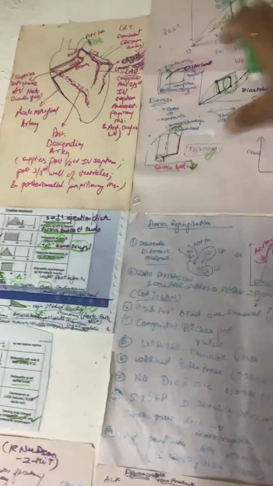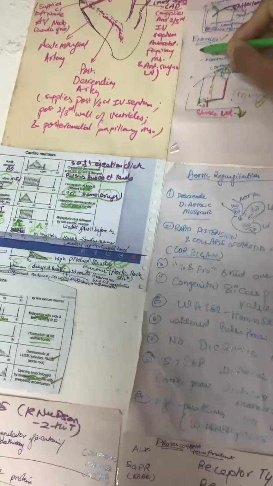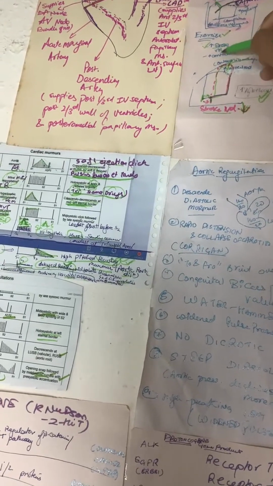So this is the heart cycle pressure-volume curve, and these are all the points which can come in the exam. There is one thing which I forgot to tell you: exercise. What is happening in exercise? Increased stroke volume, increased contractility. This is what happens in exercise.